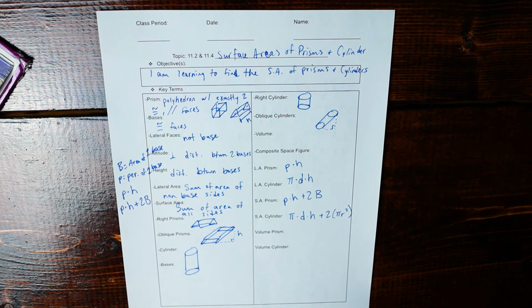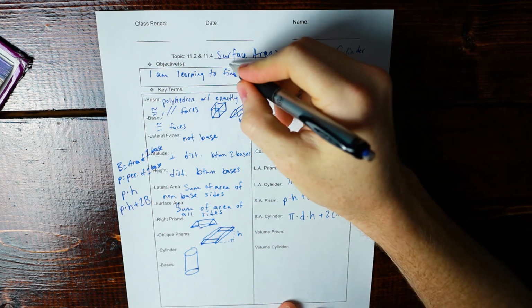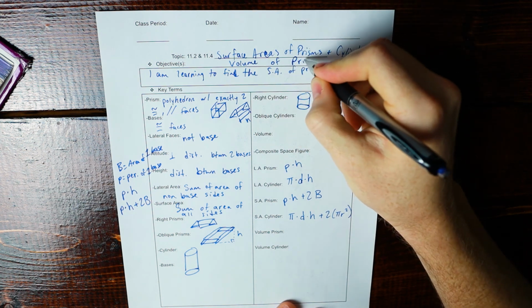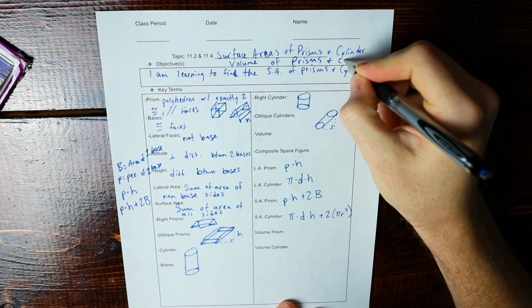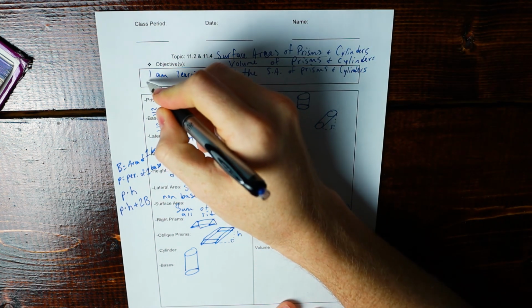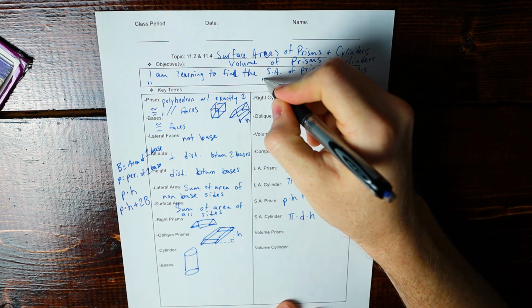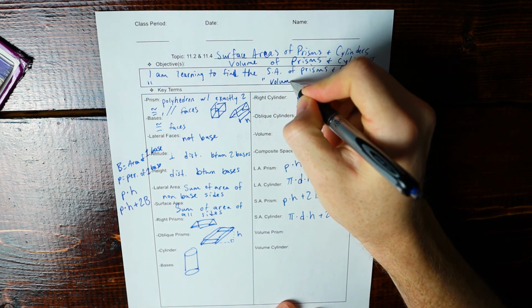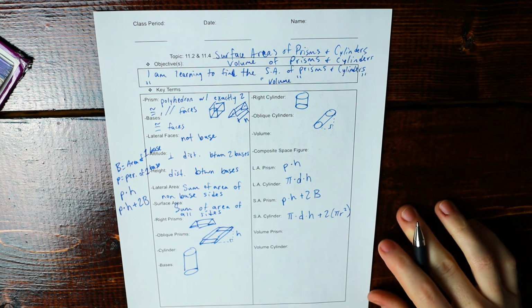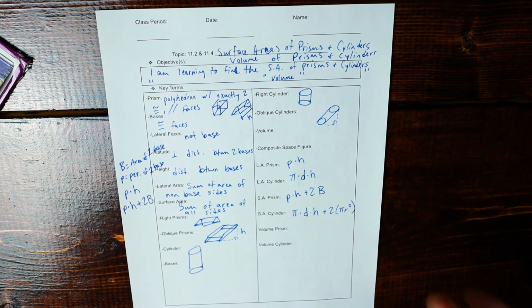Hello and welcome to video lesson topic 11.4, where we are talking about how to find the volume of prisms and cylinders. Our learning objective is: I am learning to find the volume of prisms and cylinders. This is pretty straightforward if you've already done topic 11.2, which I assume you have.